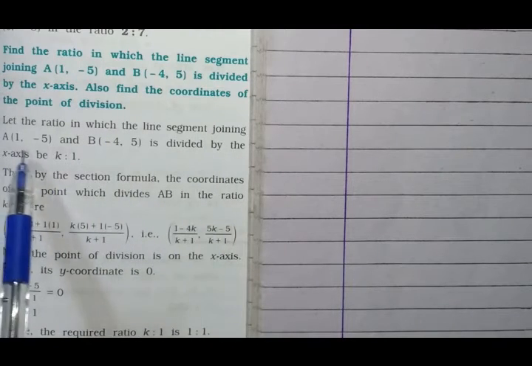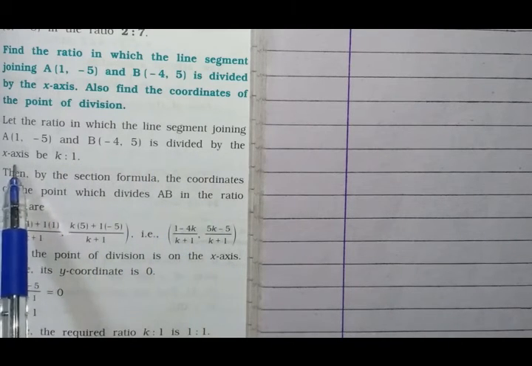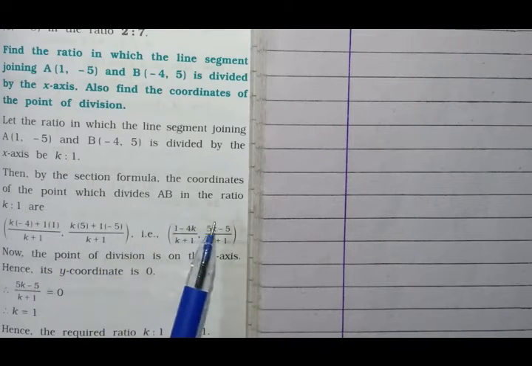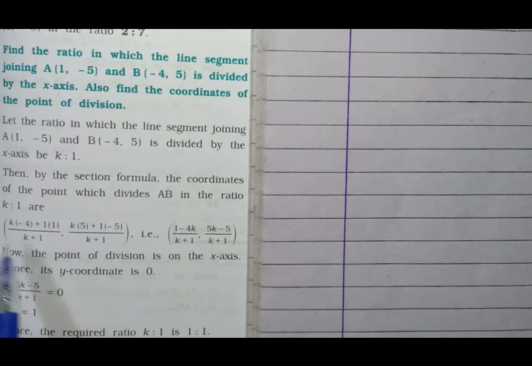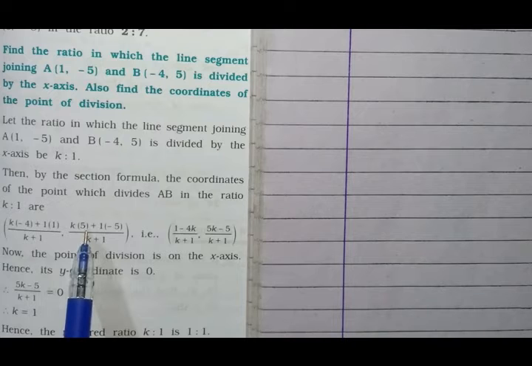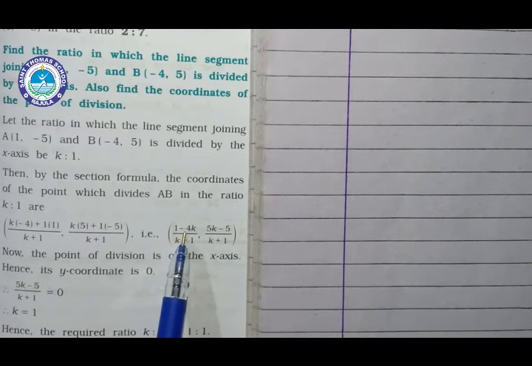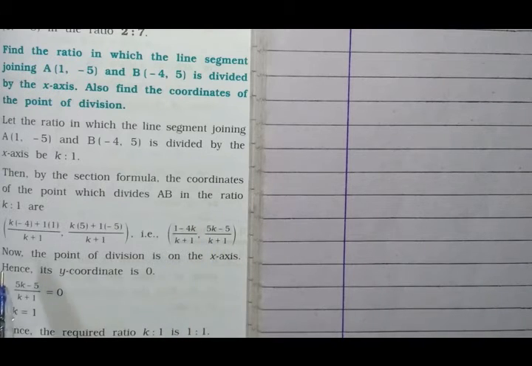Let the ratio in which the line segment joining A(1, -5) and B(-4, 5) is divided by the x-axis be k:1. Then by the section formula, the coordinates of the point which divides AB in the ratio k:1 are (k(-4) + 1(1))/(k+1), (k(5) + 1(-5))/(k+1). So that is (-4k+1)/(k+1), (5k-5)/(k+1).